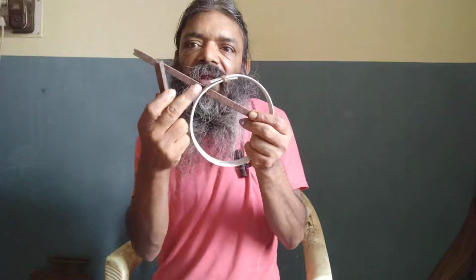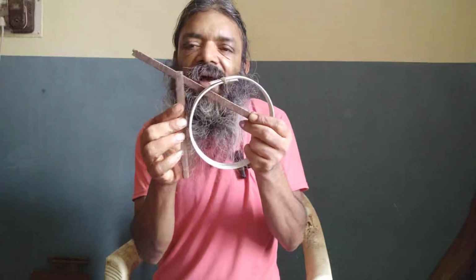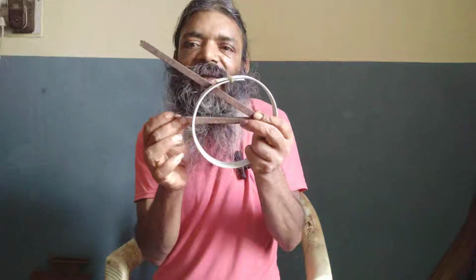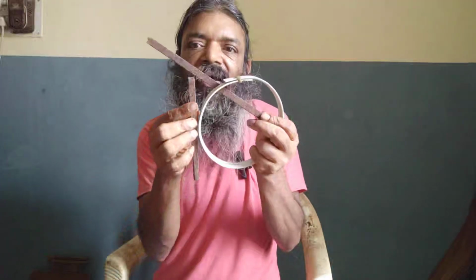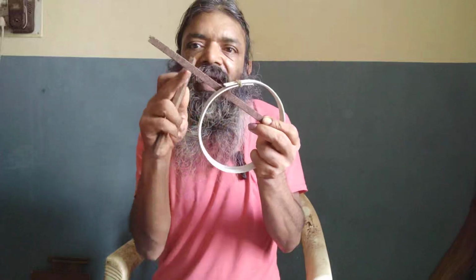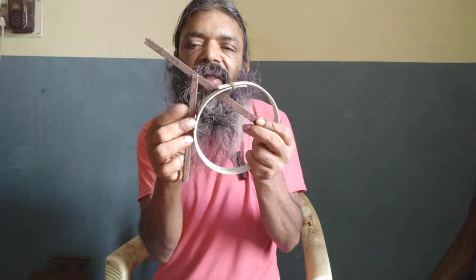90 degree means this angle is 90 degree. Sorry, this angle, too much confusion. This is the radius and this is the point it is touching. If I take a tangent here, then this angle is 90 degree and then it is going and hits at this point. Now there are three sides.